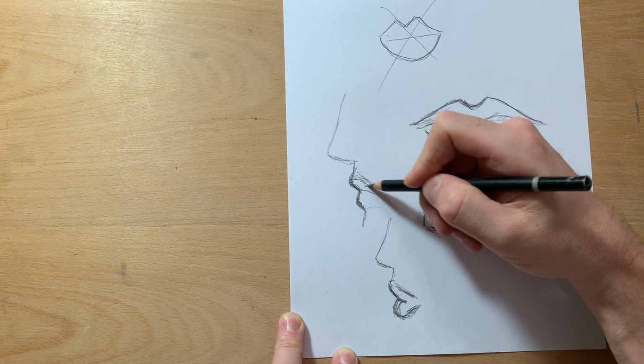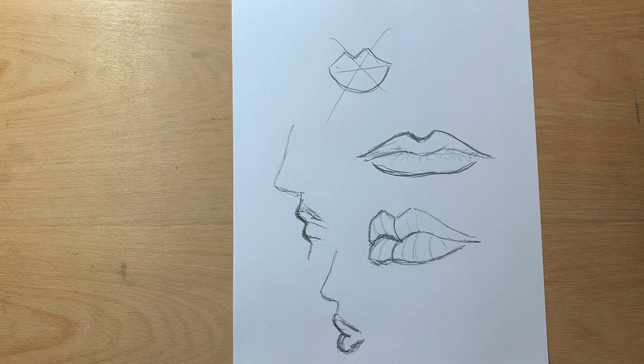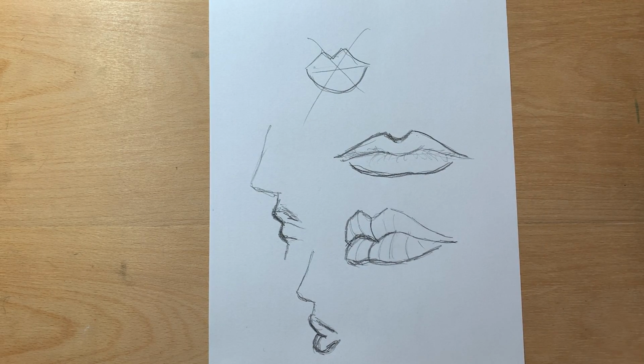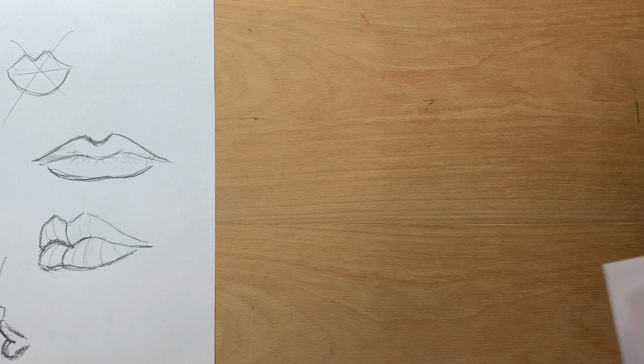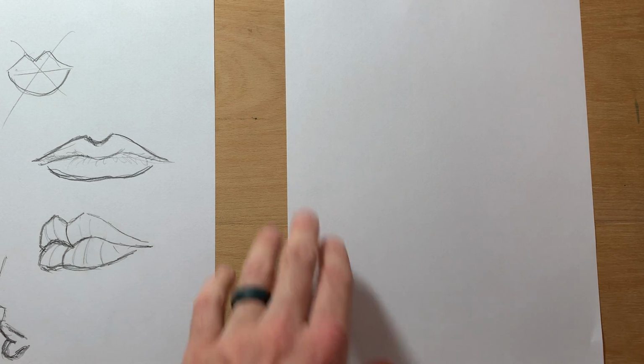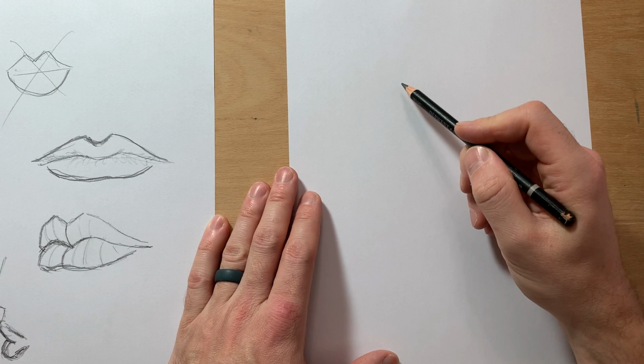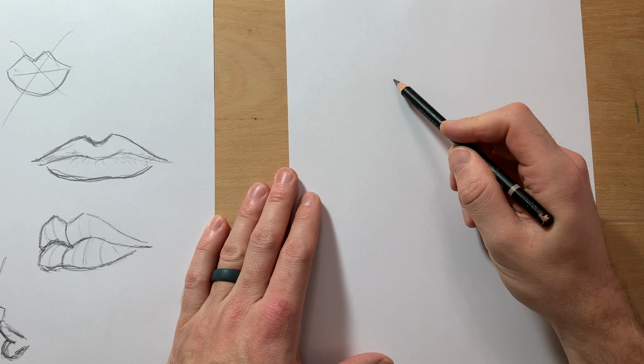So we have stuff that kind of looks like this. All right, so there's lots of different ways to approach this. And like I said, not only are we focusing on the shape, but we also have to take things like emotions into consideration, whether or not they're smiling, whether or not you can see teeth. So another thing you want to take into consideration here is when you are drawing.